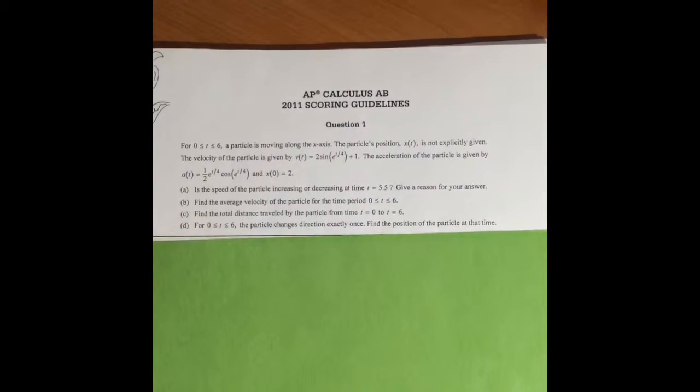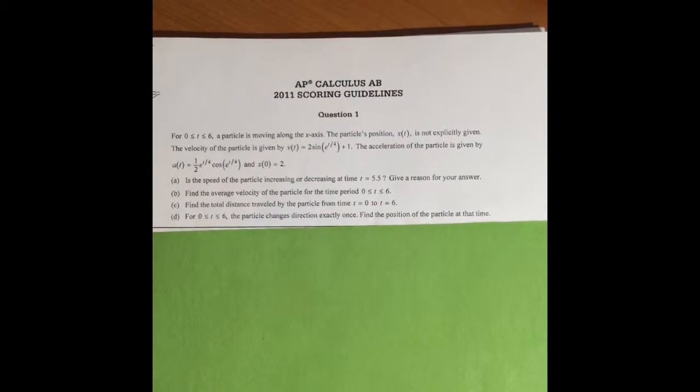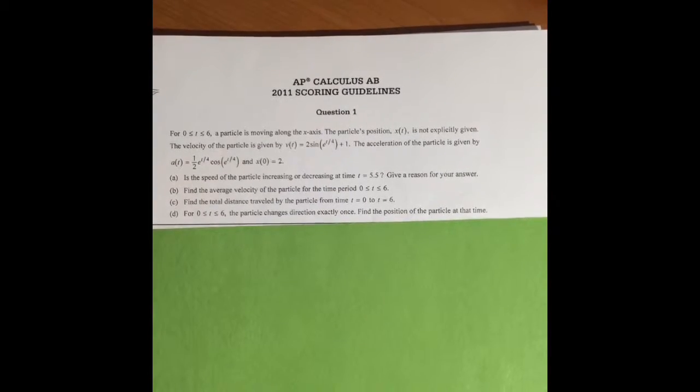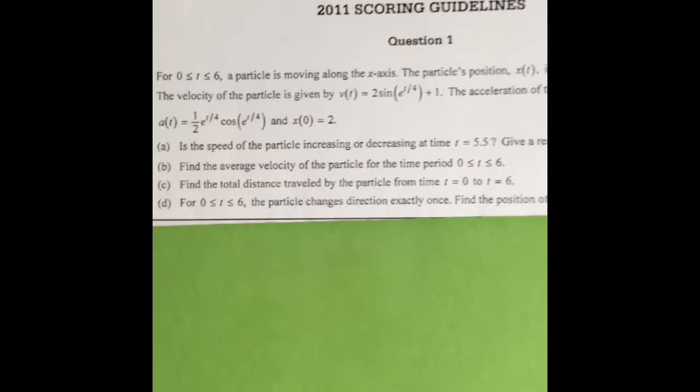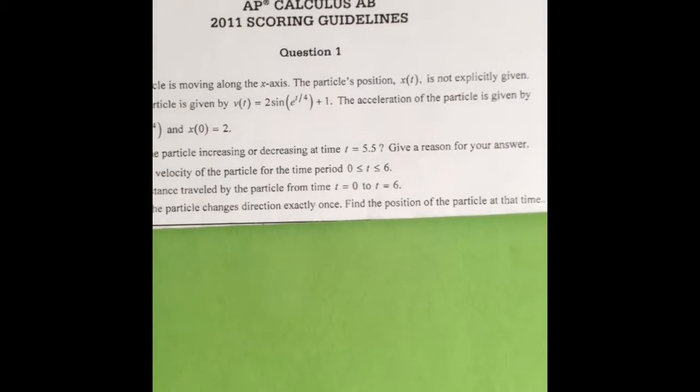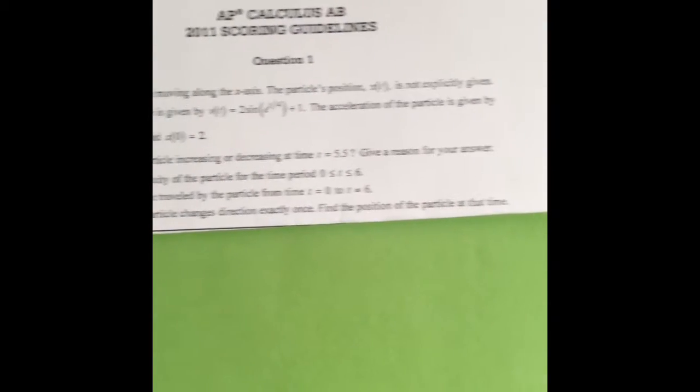Today we're going to be doing an AP-style question on position, velocity, and acceleration. The question states, for time t from 0 through 6, a particle is moving along the x-axis. The particle's position, x of t, is not explicitly given.